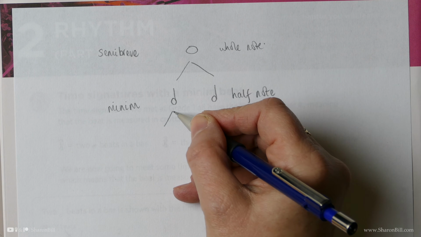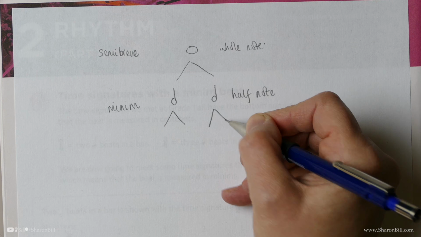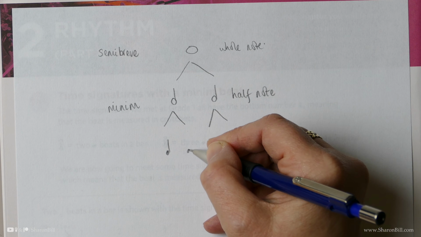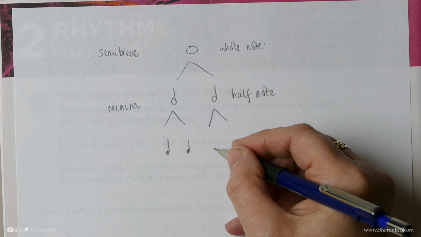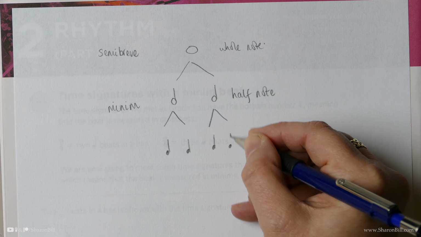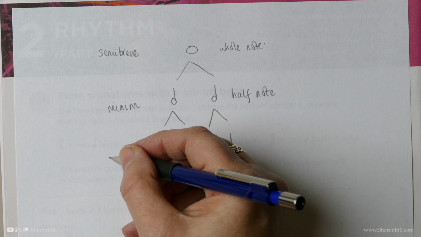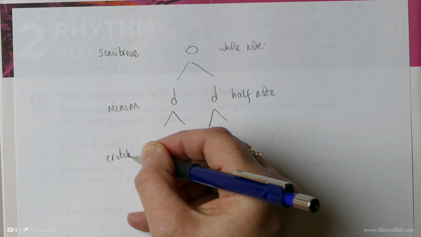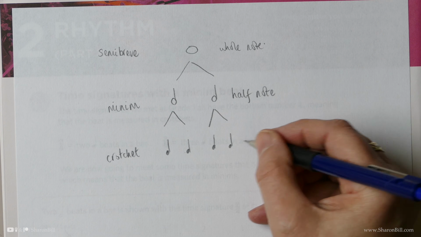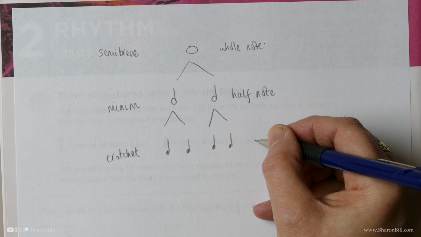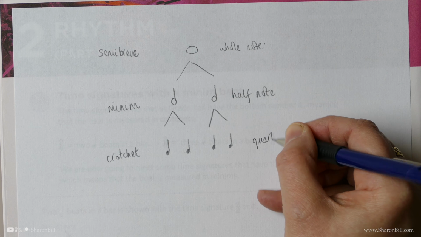And then if we divide again, a 1-beat plus a 1-beat equals a 2-beat, and then the same again. And so the classical term for these notes are crotchets, whereas the American rock speak is quarter note.